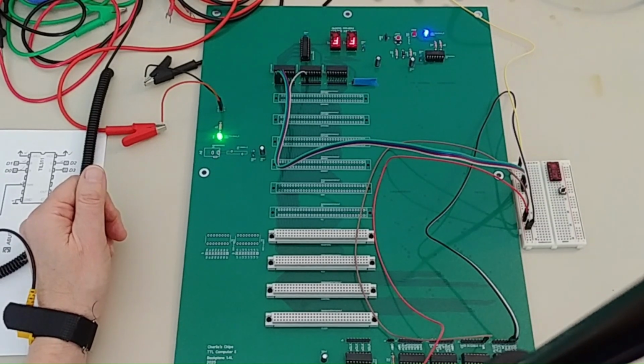So we'll have to wait and see how that goes. I think 1K for the pull downs is pretty low, but if we have to, we could go lower if need be. But I think the 1K pull downs are a pretty strong pull down, so hopefully we should be okay.